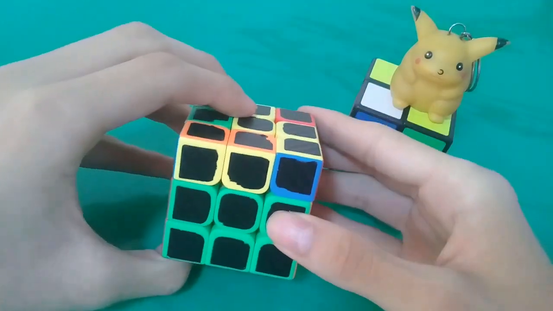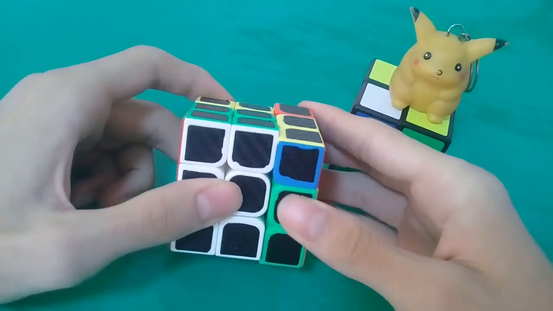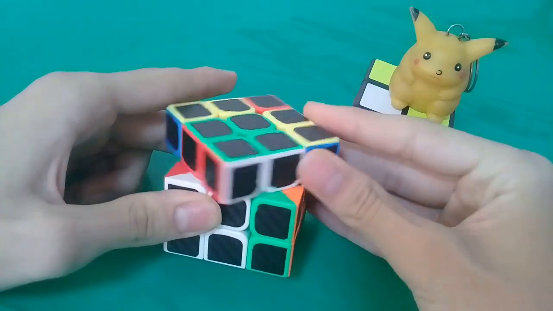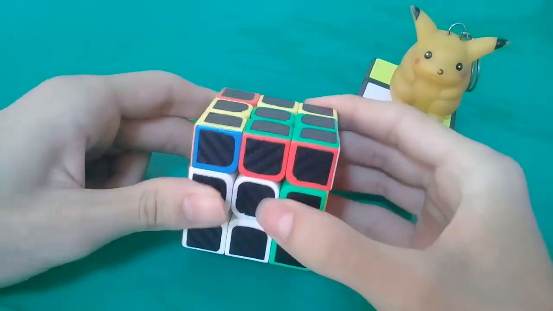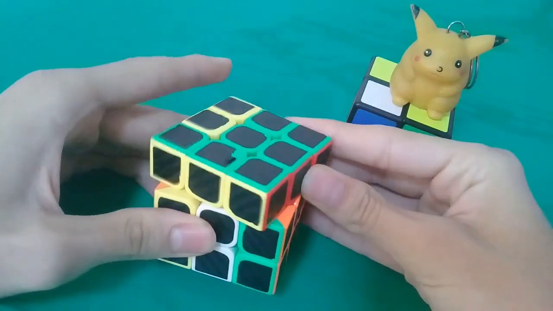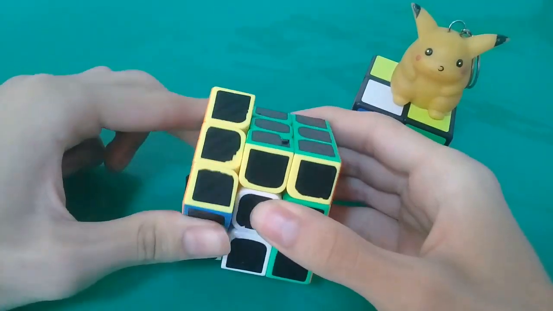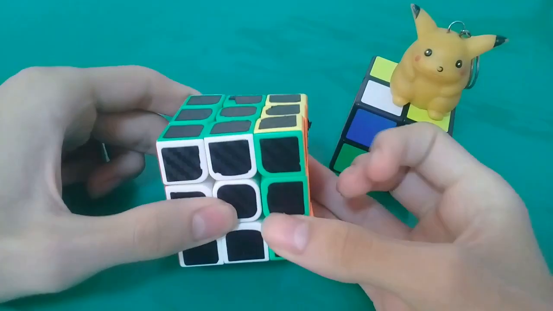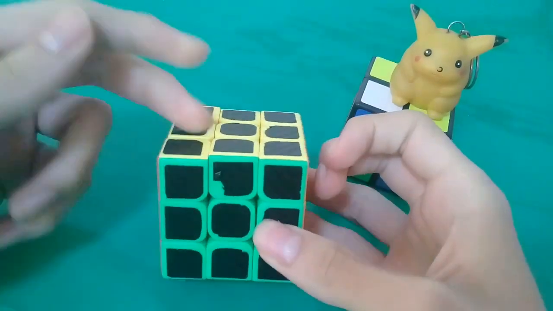Let's do this. You have to do a double layer move like this. Now you go to the right side. You return with 1 layer. You go again. Now you go up, do a double move, and go down with 2 layers.